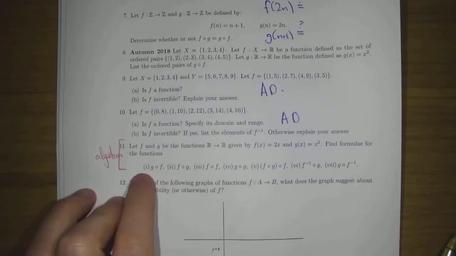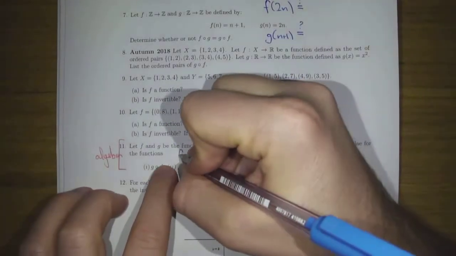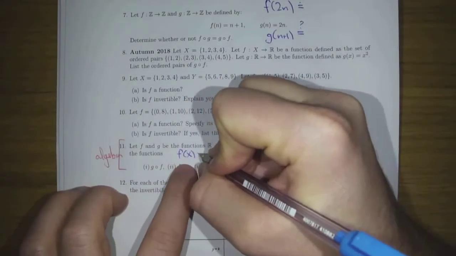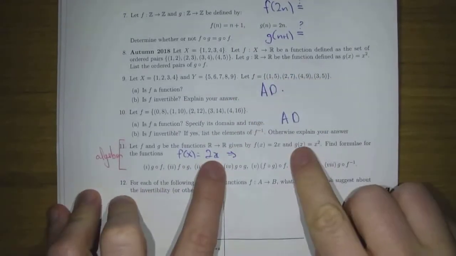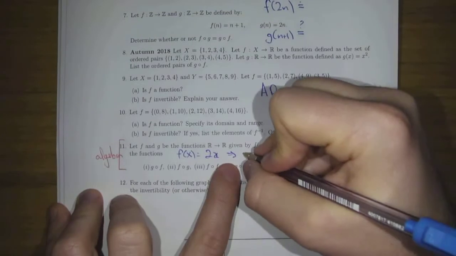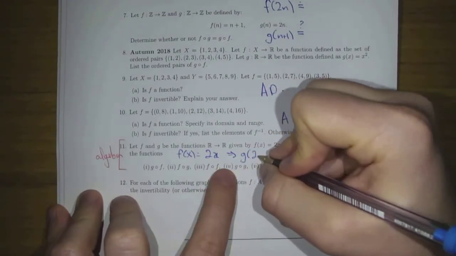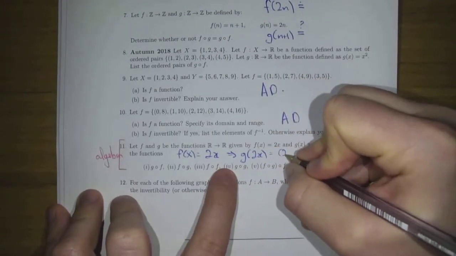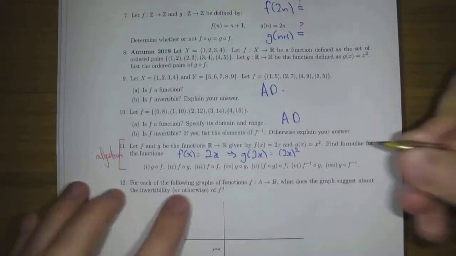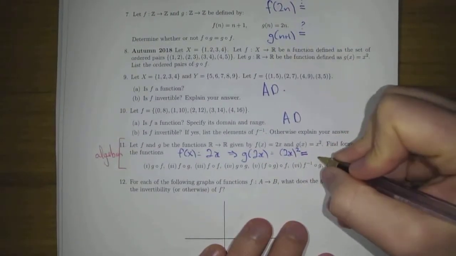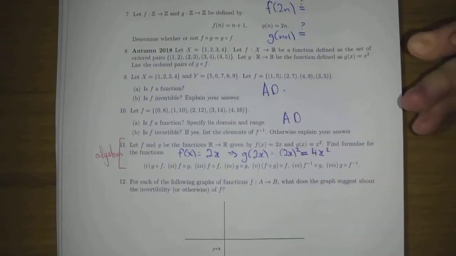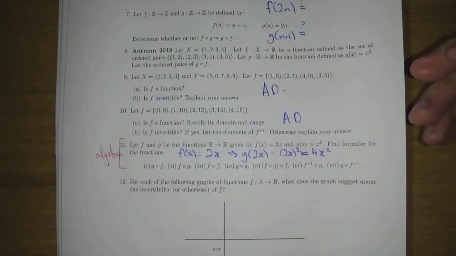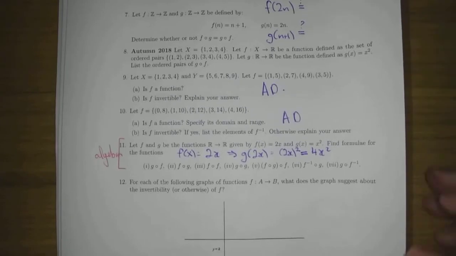So f, then g after f. You calculate f of x, which is 2x, and then you apply g to that. So g is, you square the input. So g of f of x, g of 2x, is (2x) squared. And this is where you need your algebra, which would be 4x squared. And now I think we're not doing all of the algebra, which we'll talk about next week.